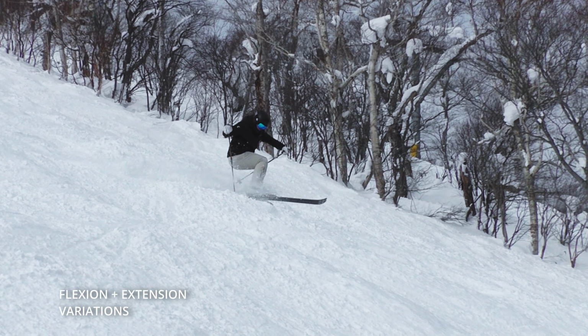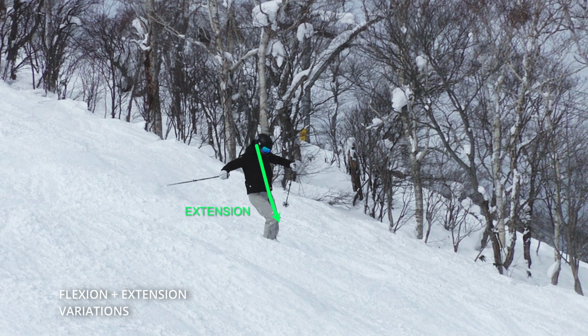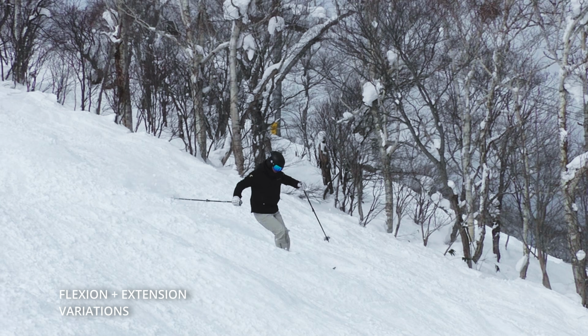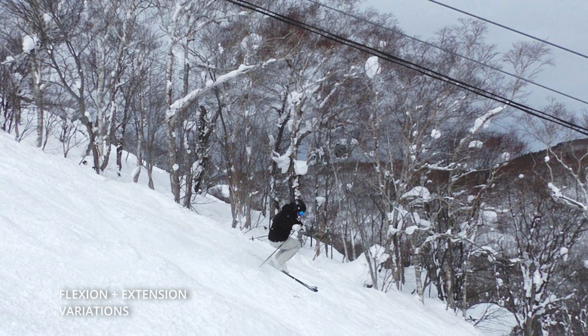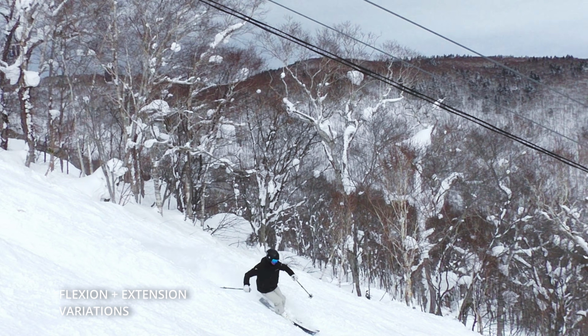In mogul skiing, flexion and extension of the hips and legs are critical for shock absorption and maintaining rhythm over uneven terrain. Moguls require skiers to constantly adapt to the bumps by compressing, flexing, and extending their legs to absorb the impacts, adjust ski lines, and keep the flow and dynamics down the hill.